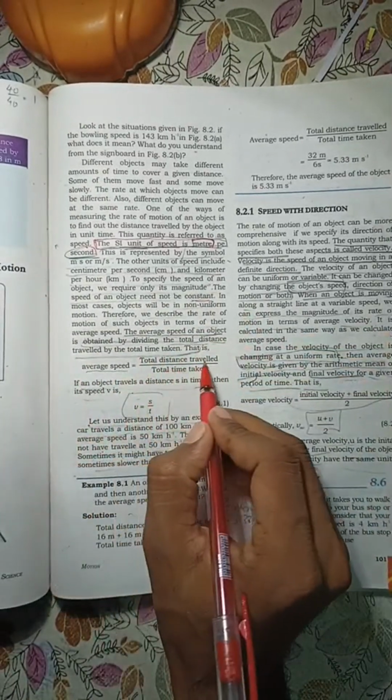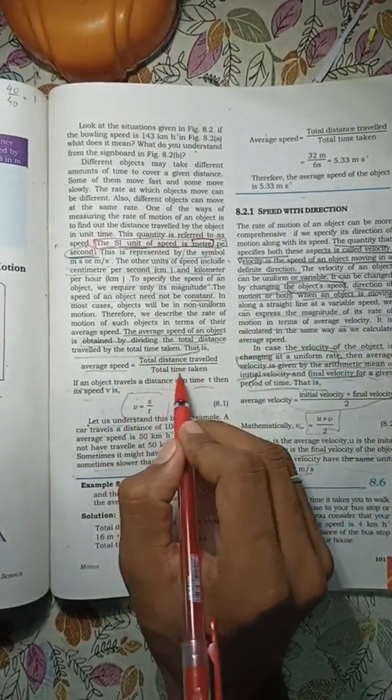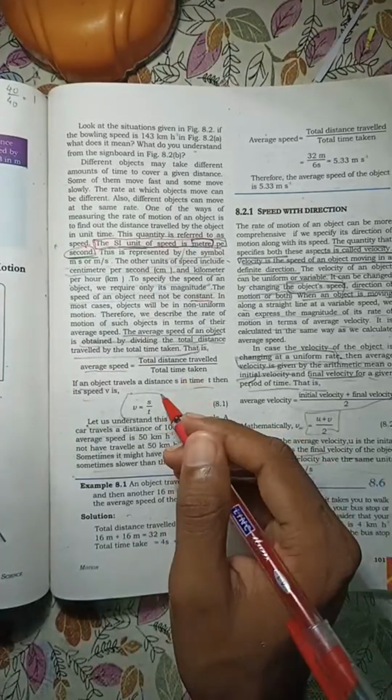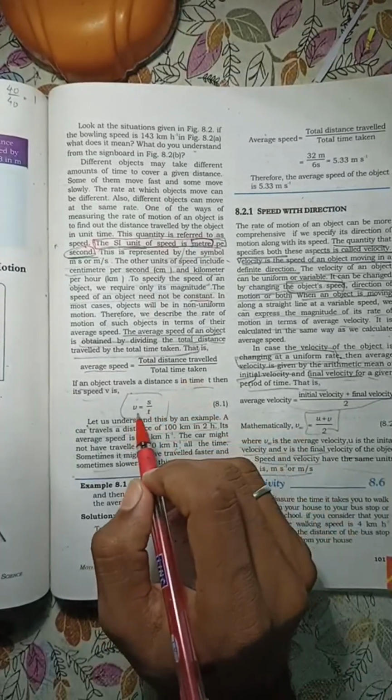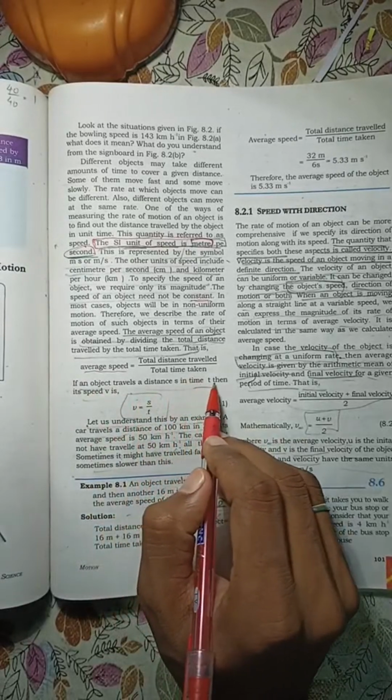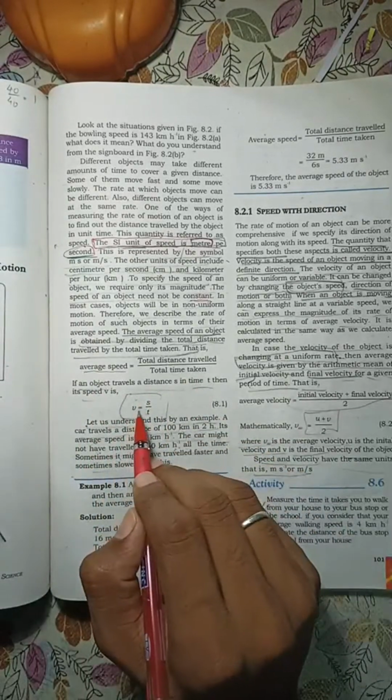Average speed equals total distance divided by total time taken. If an object travels a distance s in time t, its speed is given by s divided by t.